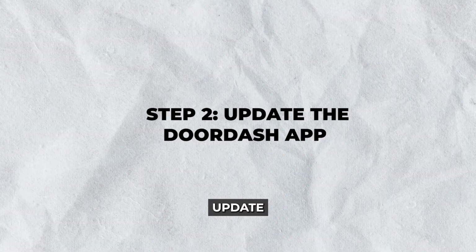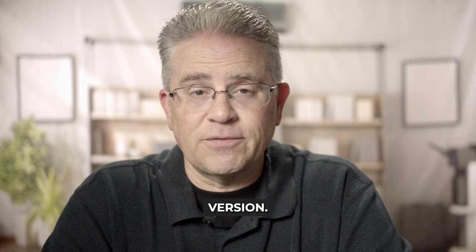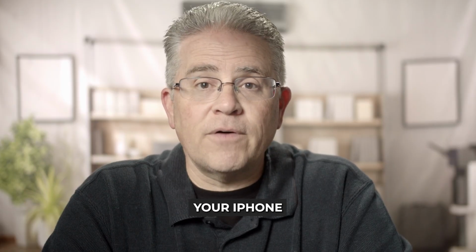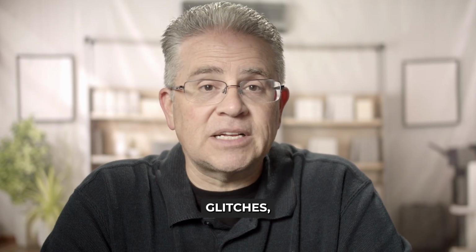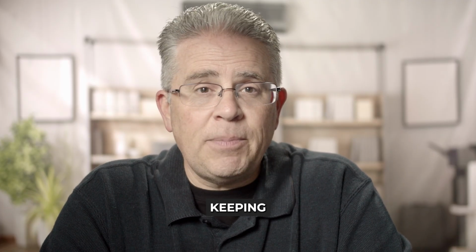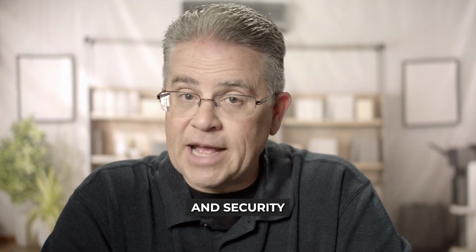Step 2. Update the DoorDash app. Next up, ensure your DoorDash app is running on the latest version. Open the App Store on your iPhone and check for updates. If an update is available, download and install it. Often, updating the app can fix glitches, including login errors. Keeping your apps updated ensures they run smoothly with the most recent features and security patches.